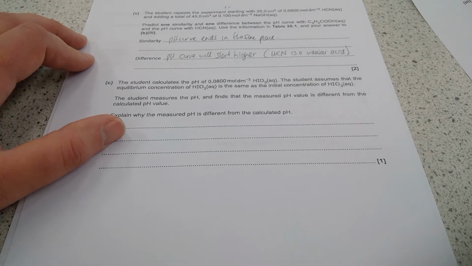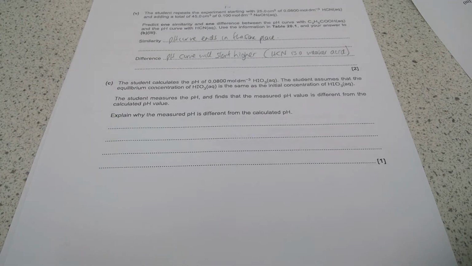So other answers you could have: the endpoint or the volume of sodium hydroxide needed to neutralise the HCN is the same, it's going to be 20 centimeters cubed, or the final shape of the pH curve after the endpoint is the same, or like I said, the pH curve ends in the same place.